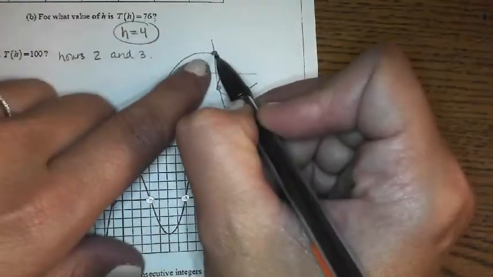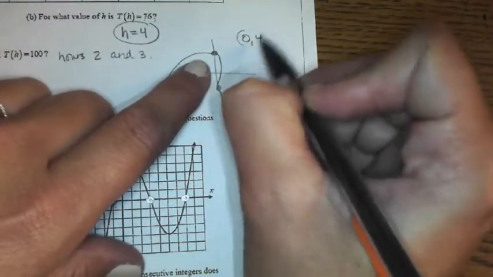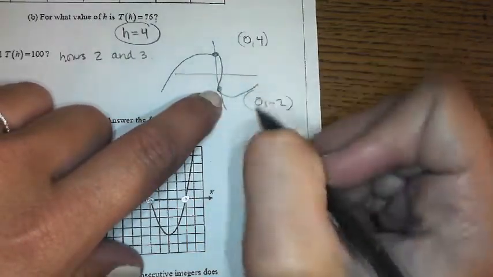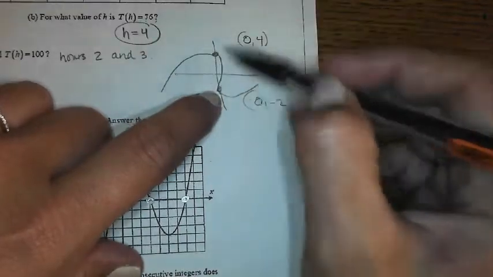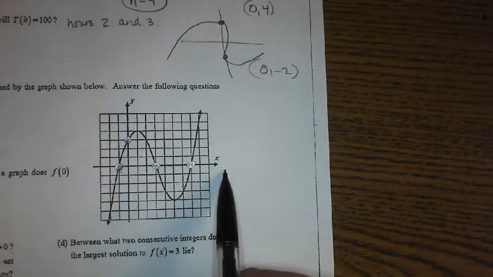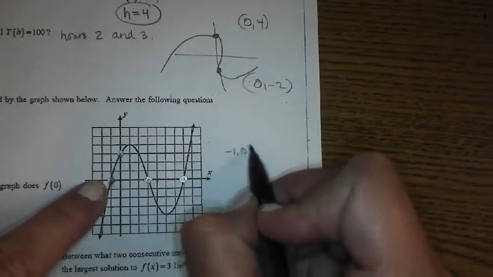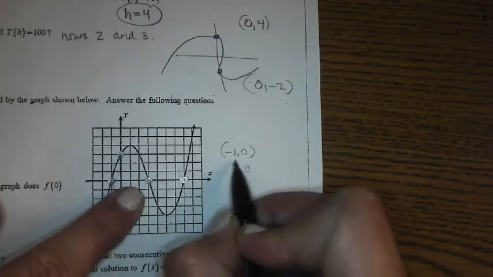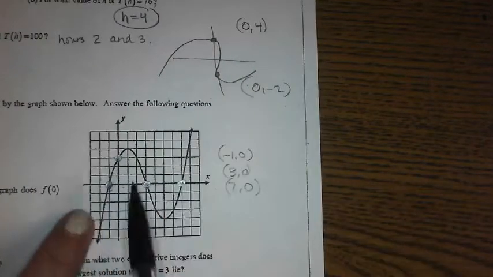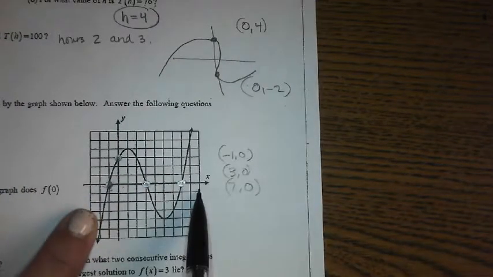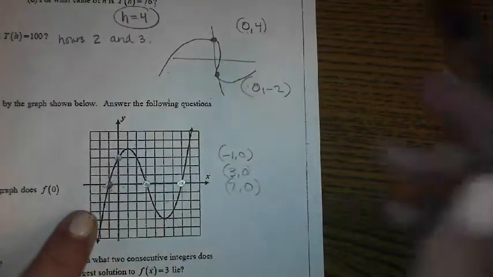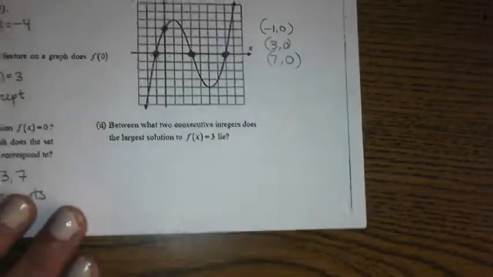Because this would be the point (0, 4) maybe, and this would be the point (0, -2) maybe, and the x-coordinate repeats itself. So it cannot have 2 y-intercepts, but we have no problem having multiple x-intercepts because these points are (-1, 0), (3, 0), and (7, 0). We don't care if y-coordinates repeat themselves because that doesn't make it fail any vertical line test. We only care if x-coordinates repeat themselves. Good? Okay.